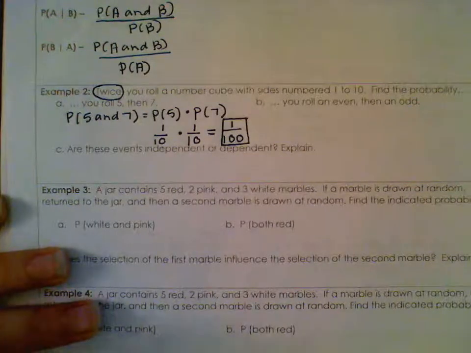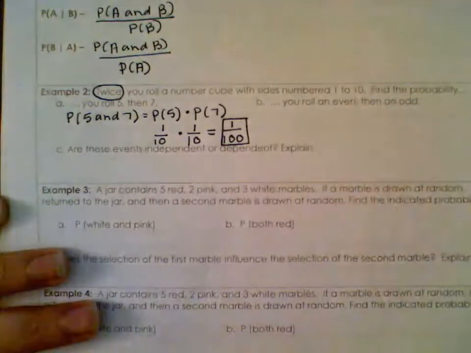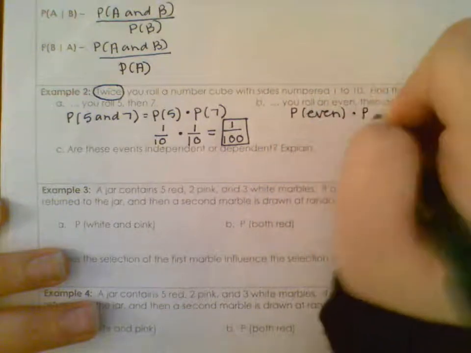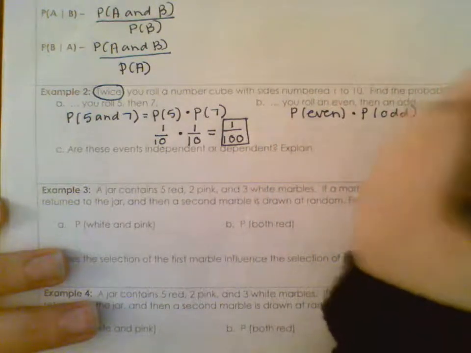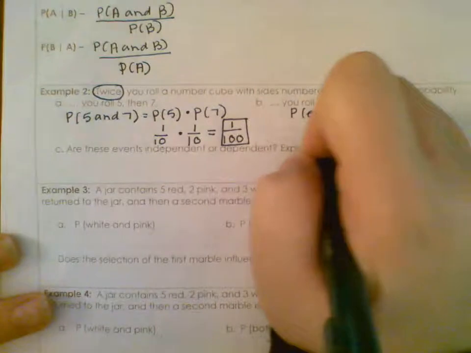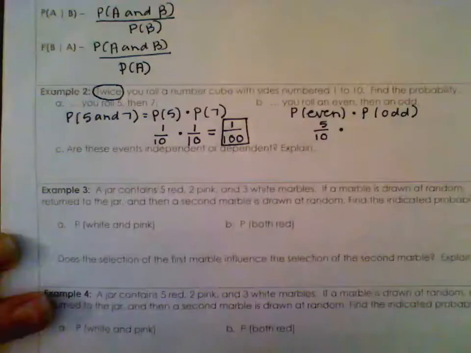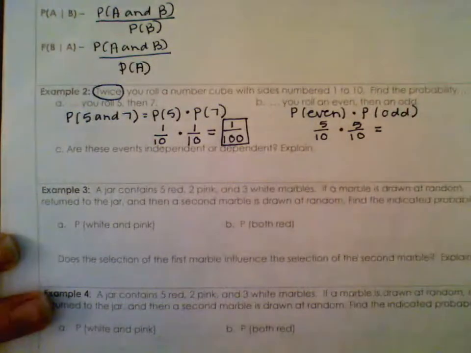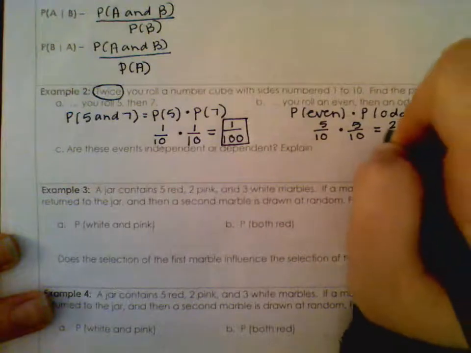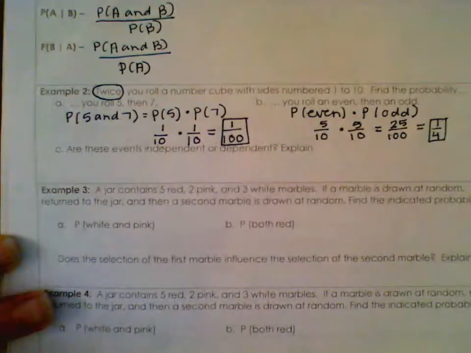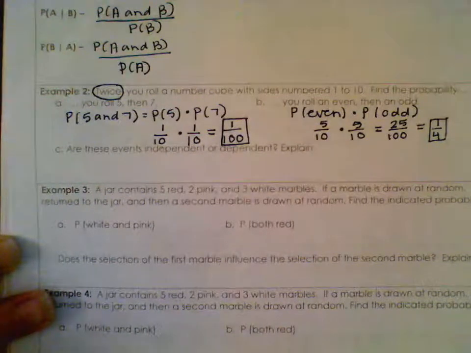Let's look at B. We want to roll an even and then an odd. So we want to find the probability of even times the probability of rolling an odd. How many even numbers are there in 1 through 10? There are 5 even numbers out of 10. What about for the odds? There are 5 odd numbers out of the 10 numbers. Then we multiply across or put it in our calculator, 25 out of 100. And always reduce your fractions. That means you have a 1/4 chance of rolling an even and then an odd.